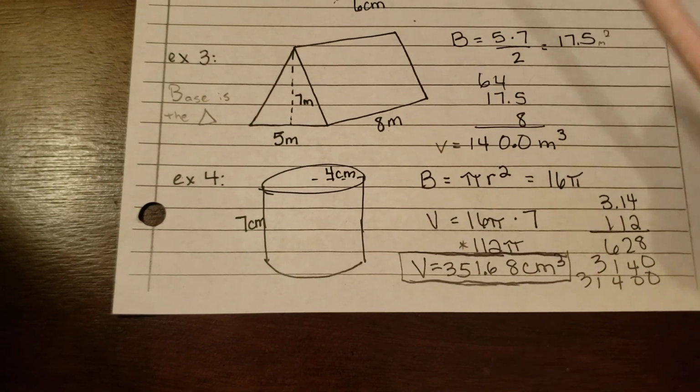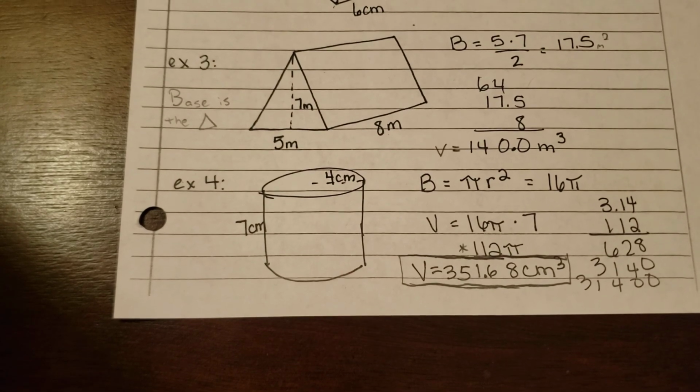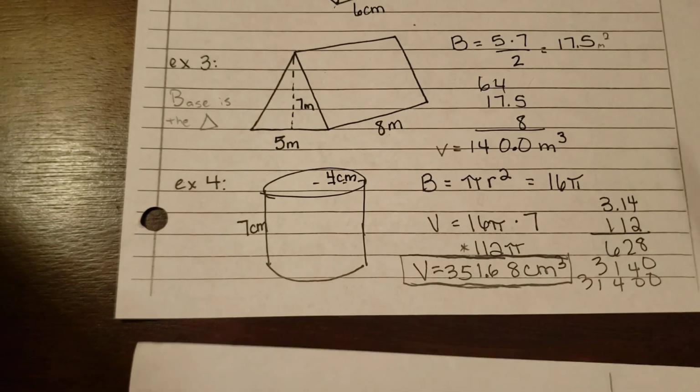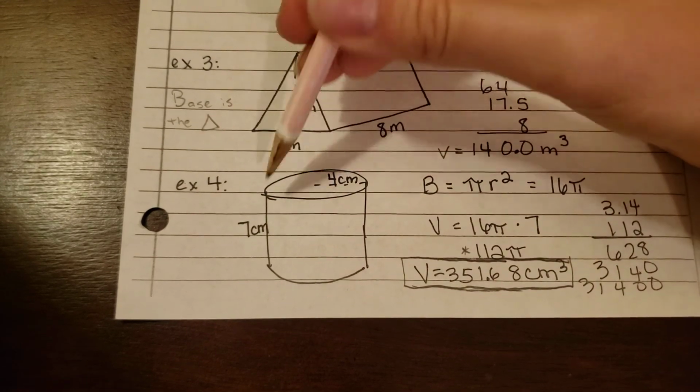Okay. And that is all the notes that I have for you guys today. Pretty straightforward. Finding the area of the base, multiplying by the height.